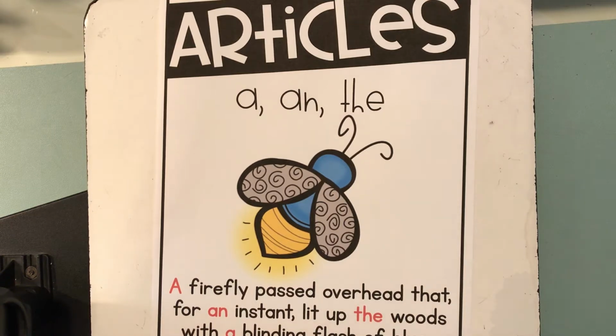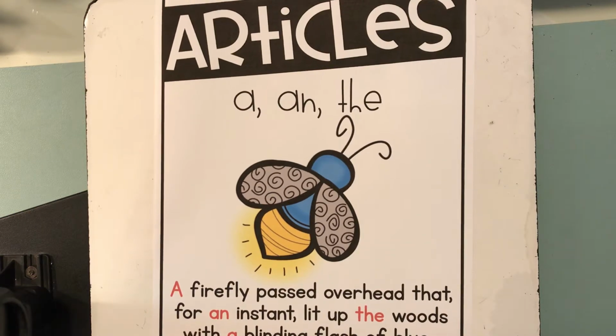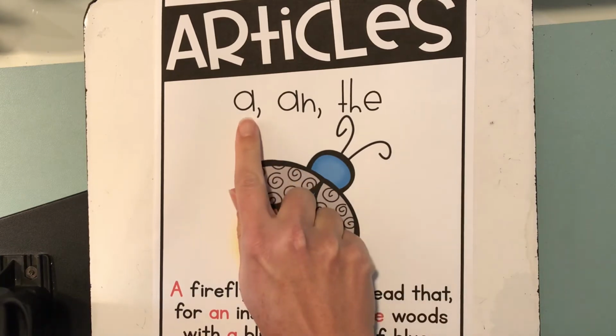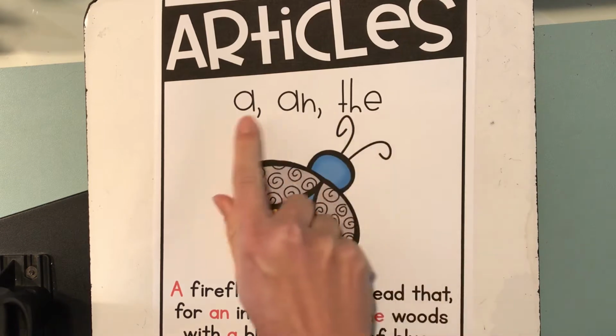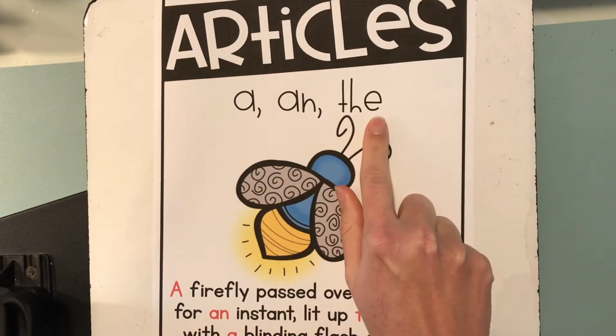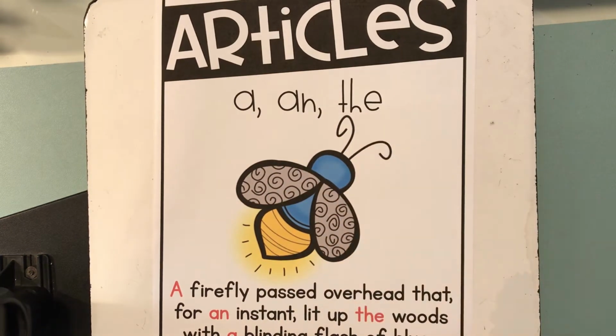This week, our grammar focus is on articles. And you may have never heard of this. I know I introduced this to my students last year, but you might have forgotten. But articles are words. So there are words like a, an, and the. And these words come before certain words in sentences.